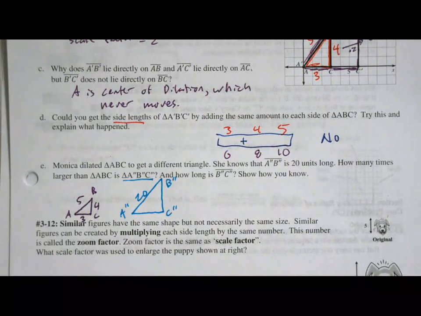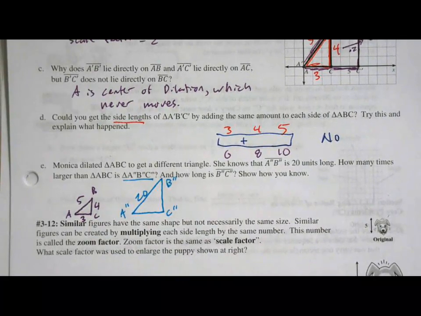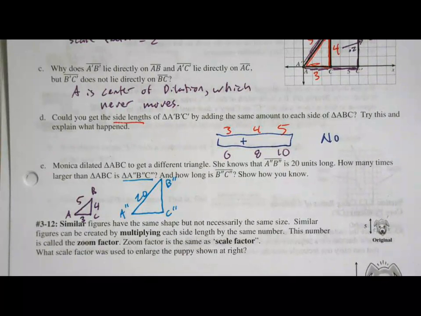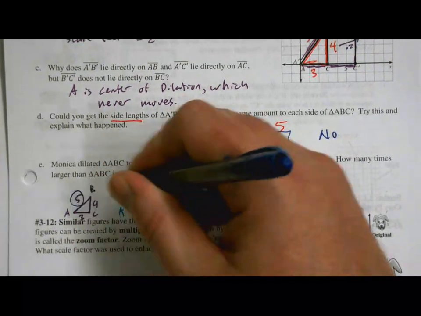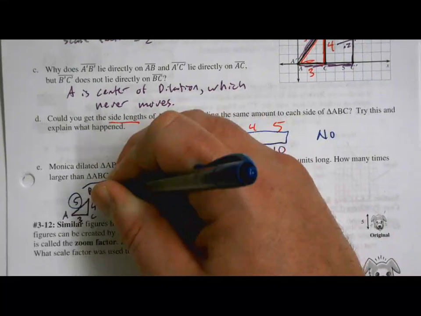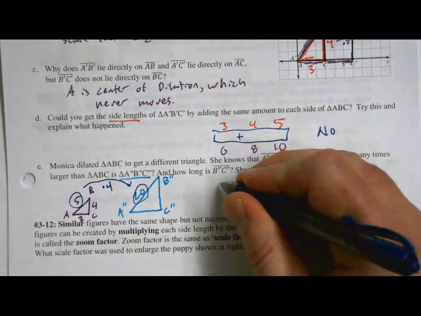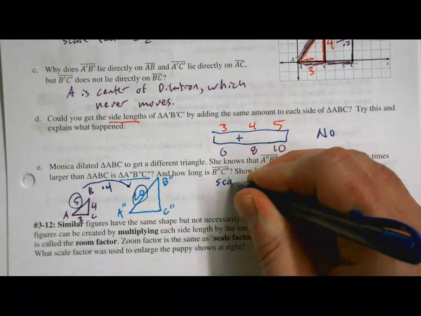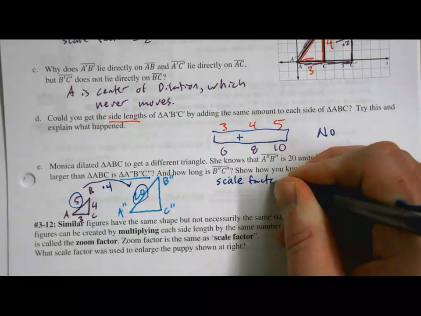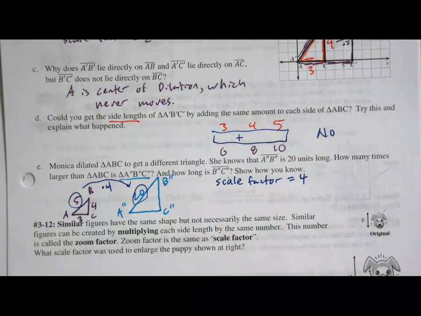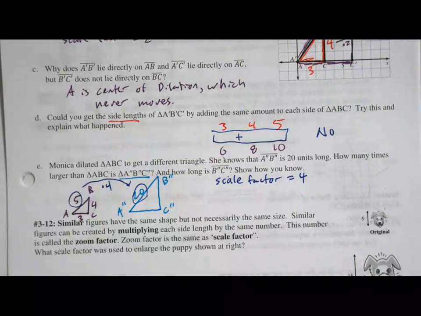So when they ask us the question, how many times larger is it, what would you give for that answer? What are we multiplying by to get from this length to this length? Times 4. So it's 4 times as big. I'm going to write scale factor equals 4. That means it's 4 times as big.